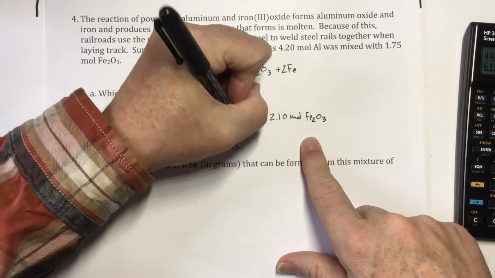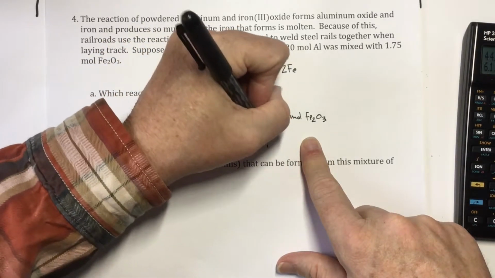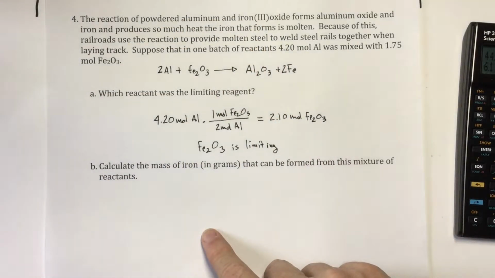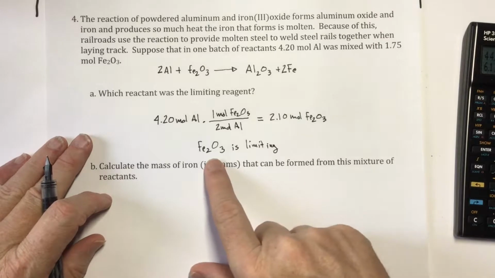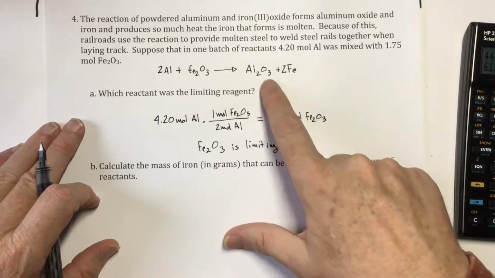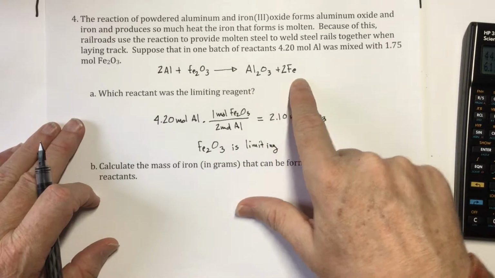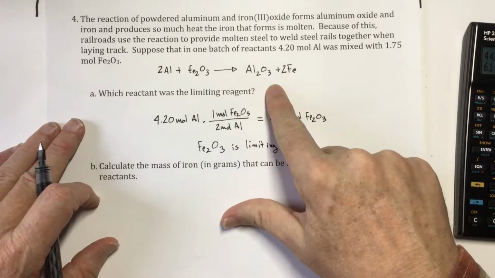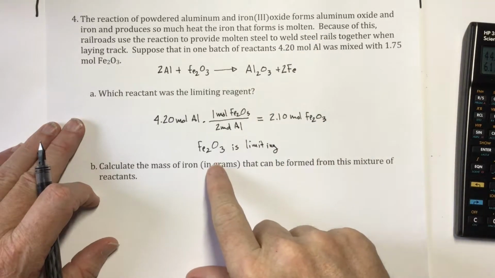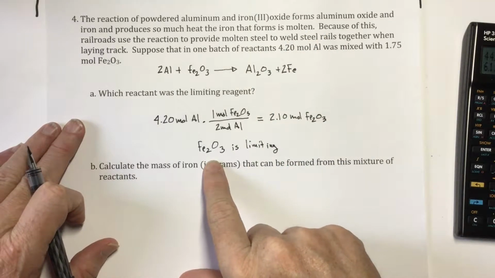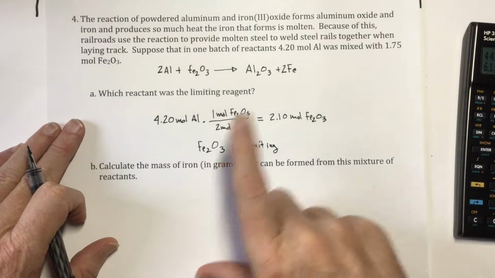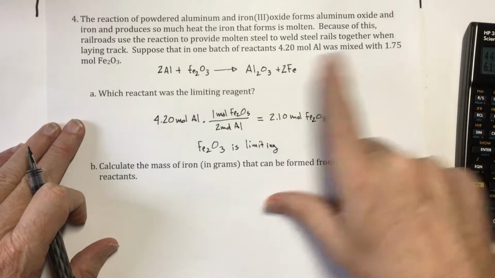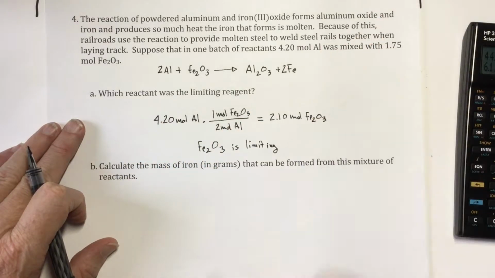Fe2O3 is limiting. That's important because if I want to find out anything about my products, I know that the amount of products I have will be directly determined by how much of my limiting reagent I have. So now that I know that this is limiting, I will use this 1.75 moles in all further calculations.